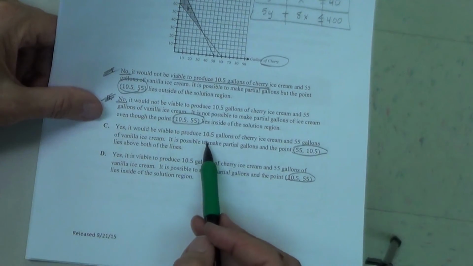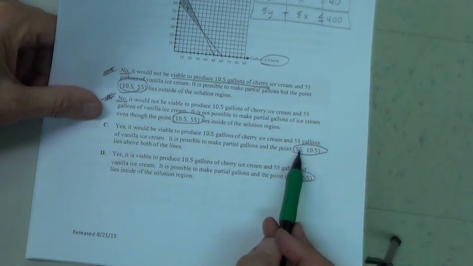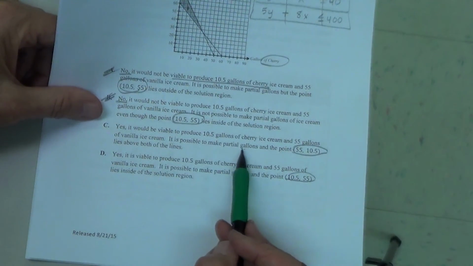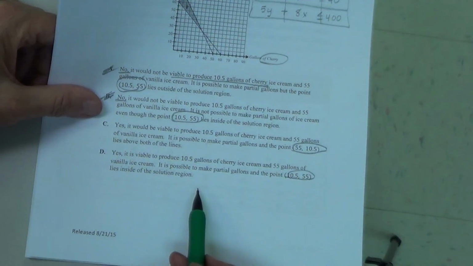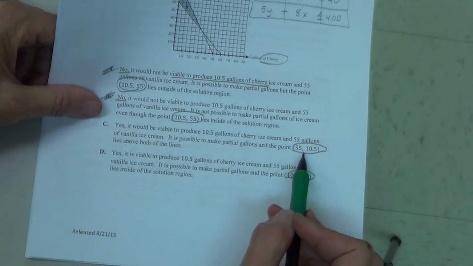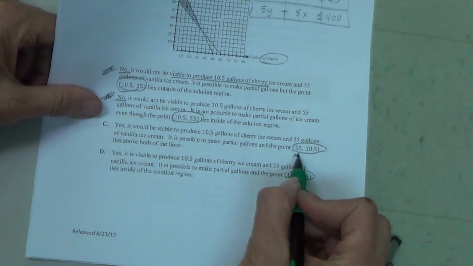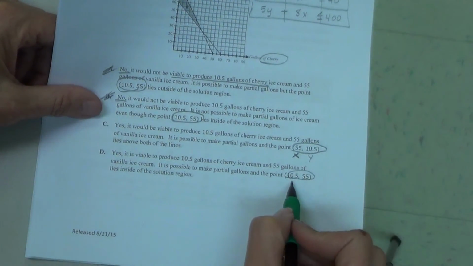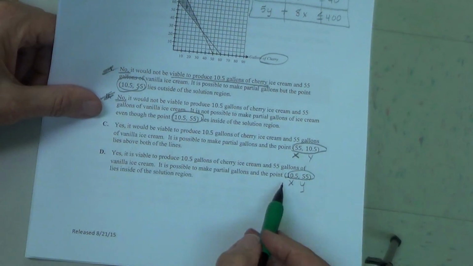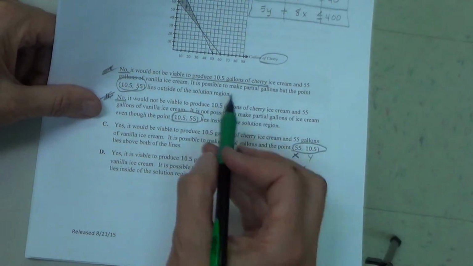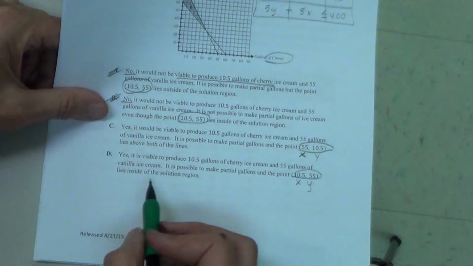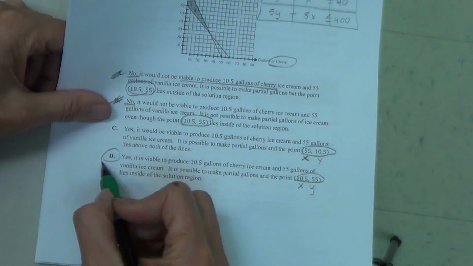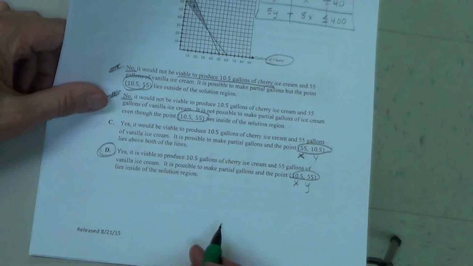What's the difference here in these 2 answers? That's what you want to look at. It is possible to make partial gallons and the 0.55 and 10.5. Ooh, do you notice here? This is their X and this is their Y. This is their X and this is their Y. The cherry's on the X-axis. So we went 10.5 right here. So D would be your correct answer.